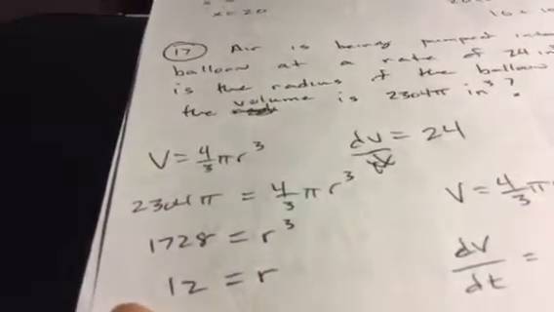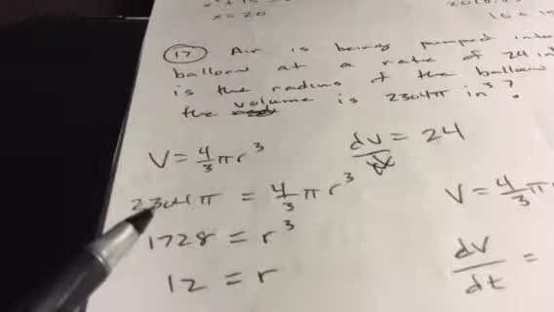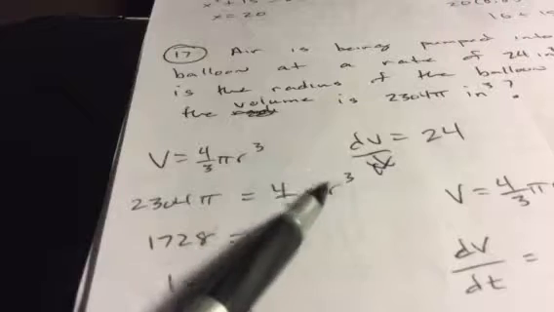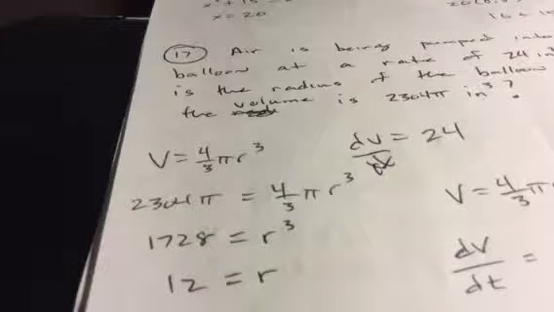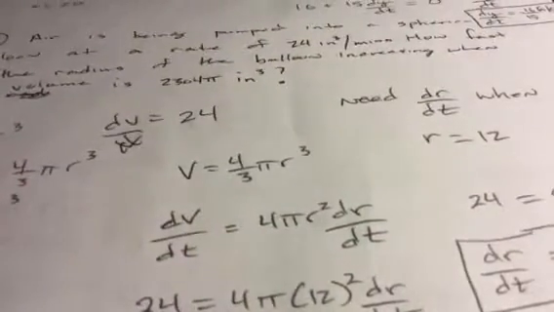So the volume is 4/3 pi r cubed. 2403 pi is 4/3 pi r cubed. Divide by pi, multiply both sides by 3/4. You get the radius is 2. So that's the volume formula. Take the derivative.